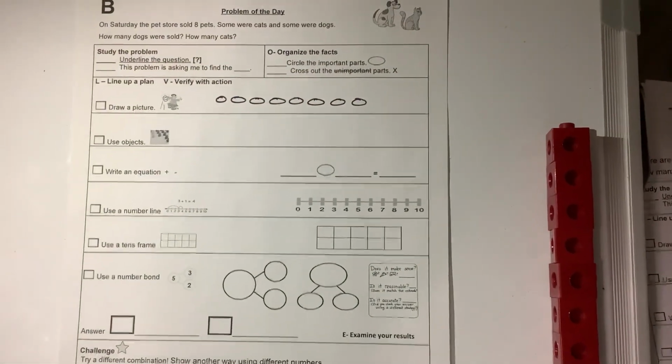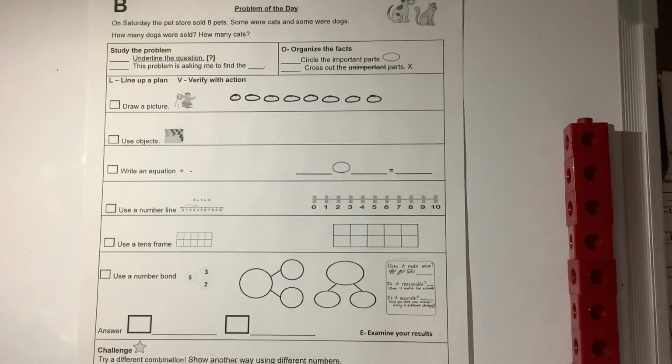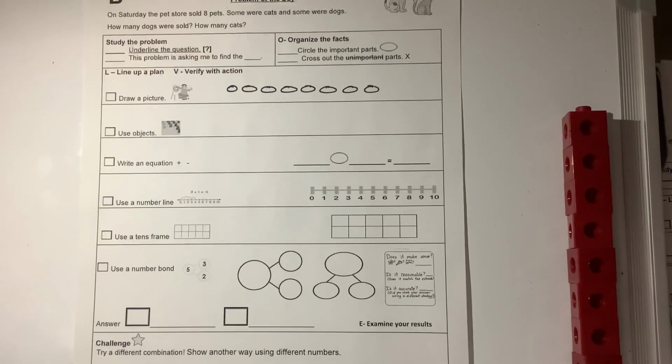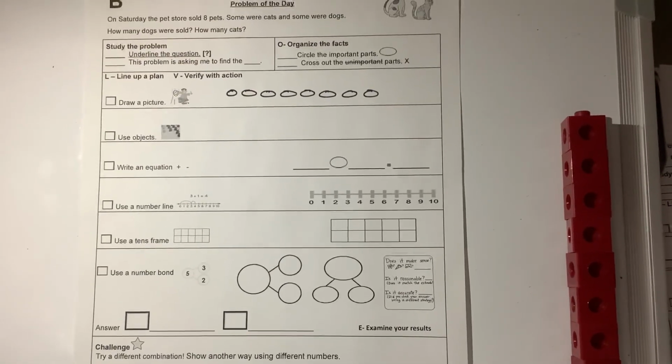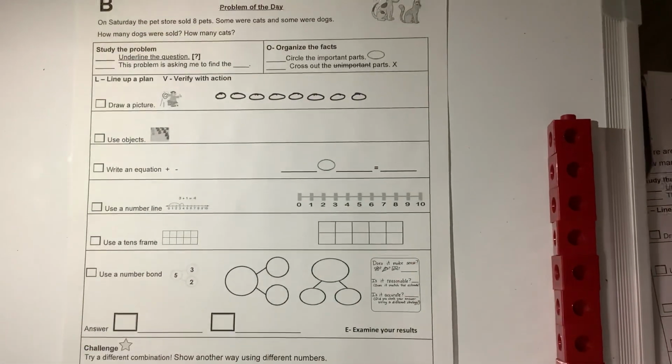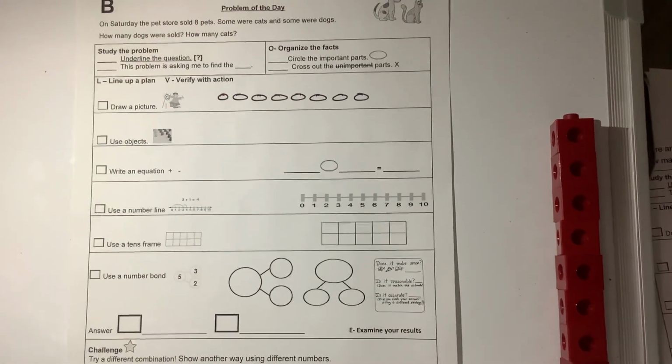On Saturday, the pet store sold 8 pets. Some were cats and some were dogs. How many dogs were sold? How many cats? So first, let's underline the question. And this is a decomposition problem, so there are 2 questions.